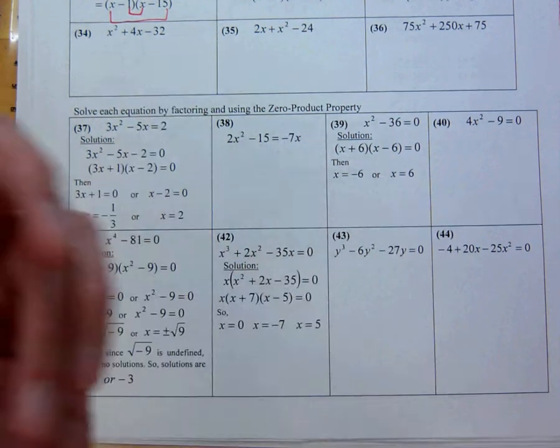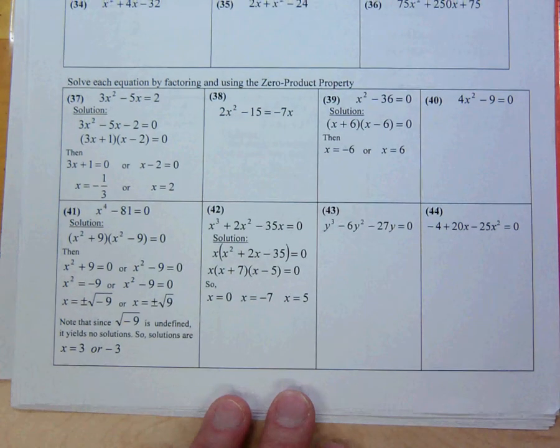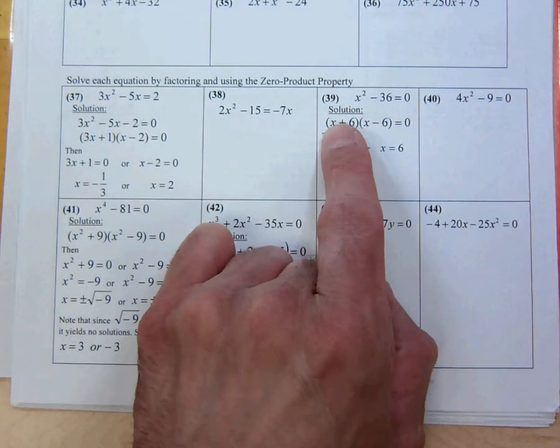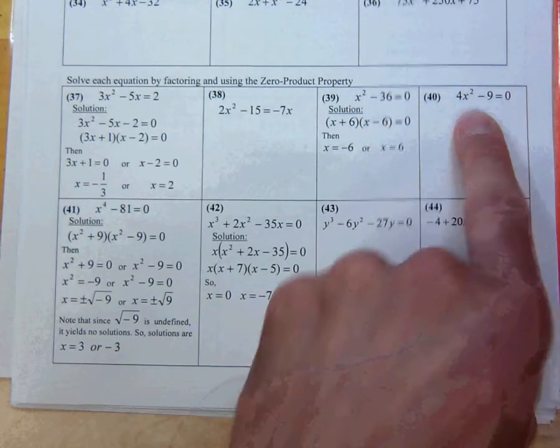Okay, what did I do on 39? Quick. What did I do? Notice it was a difference of squares, so I factor the left side, use the zero product property, done. Boom. You should be able to do 40 that way.